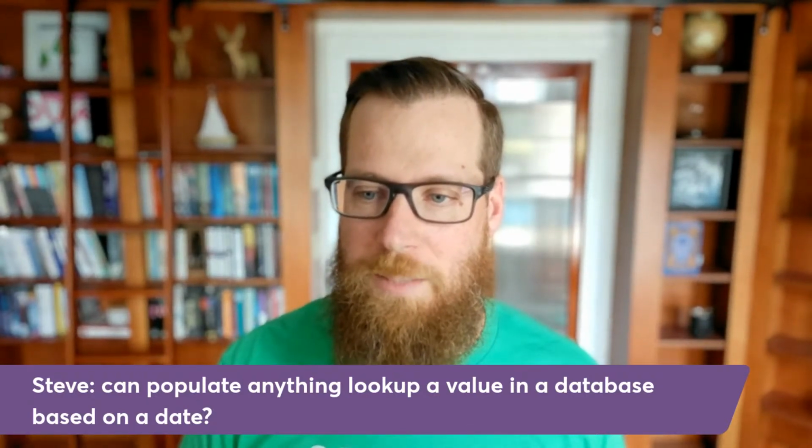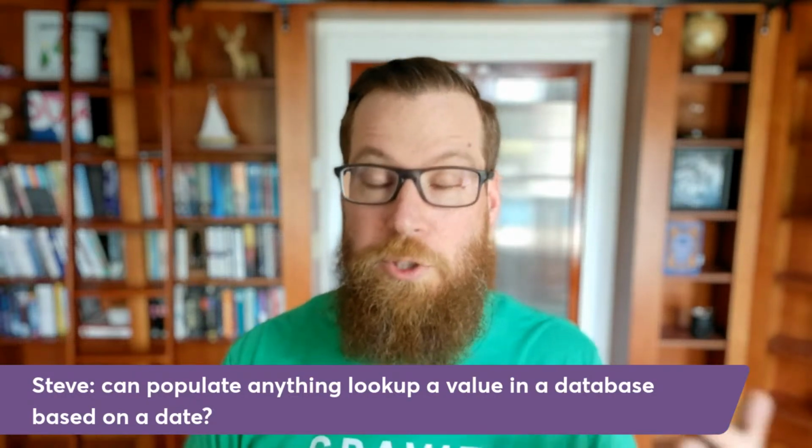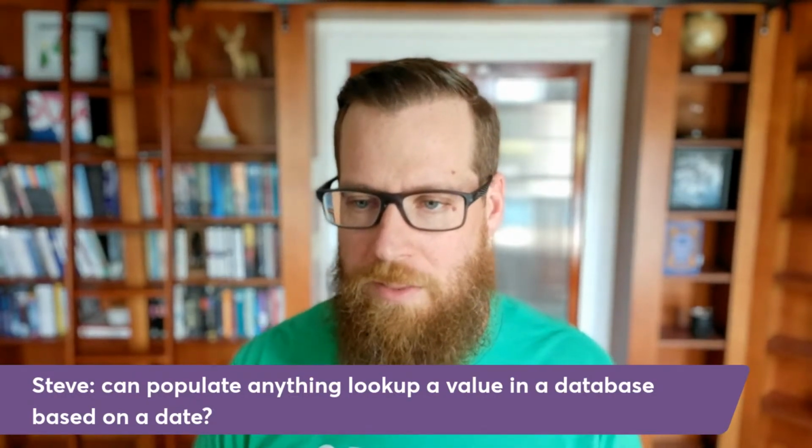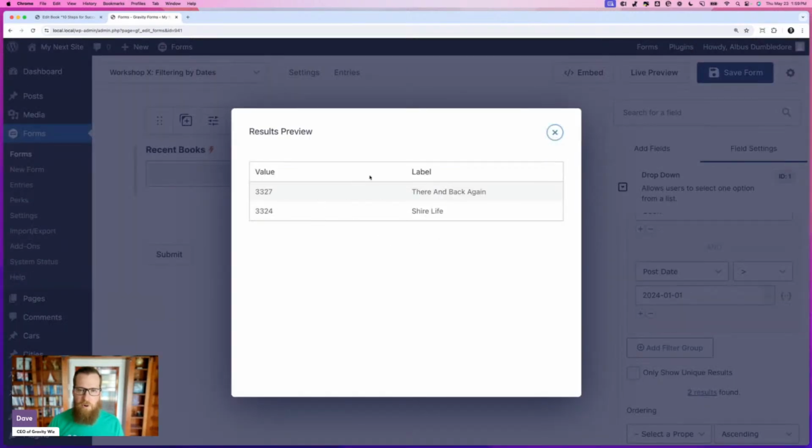The last bit, and this is what you're asking here, is the post date, which is filtering by the actual post date. This can apply to any kind of date property on any of these objects. So post date is greater than 1 year ago. Before I show you the 1 year ago, let me do the one that will work for you out of the box, and that is just an actual date. So we'll say we want to do it basically this year. And you can see in here, we've already filtered down our 12 books to 2. These are the only 2 that were populated.